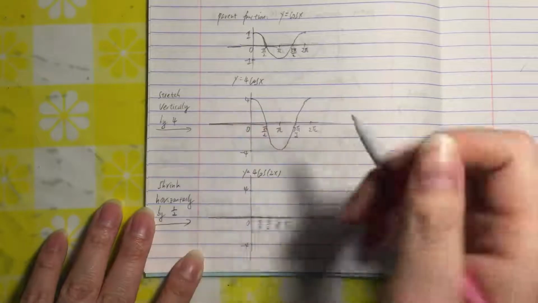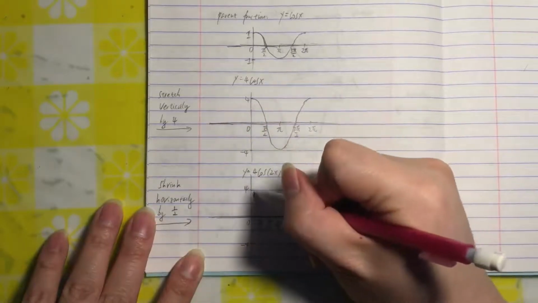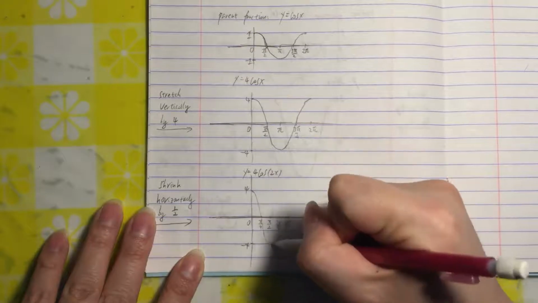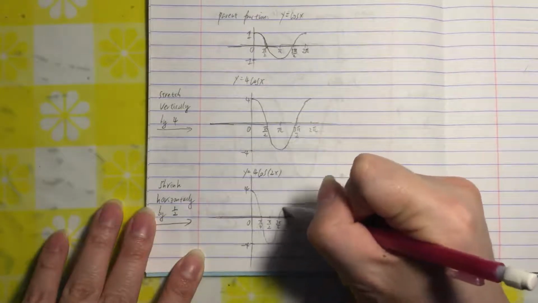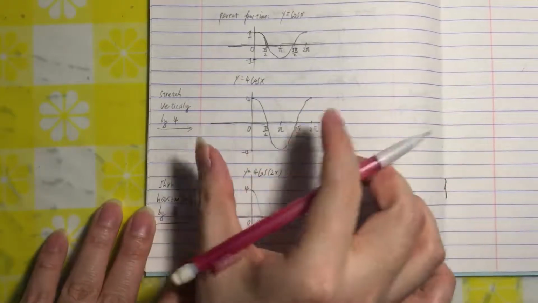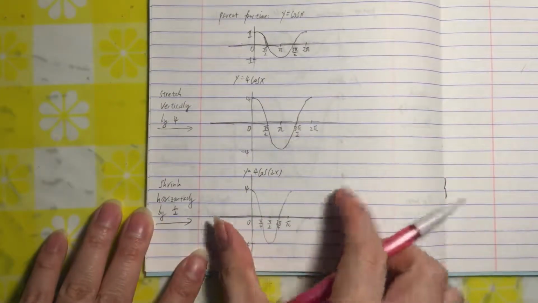Shrink the graph horizontally by a factor of 1 over 2, and the graph looks like this. That's how it looks.